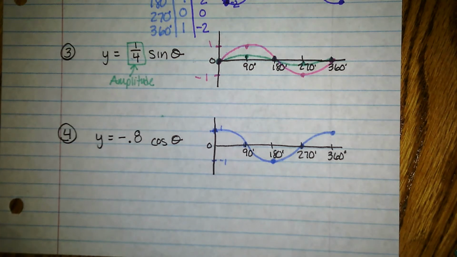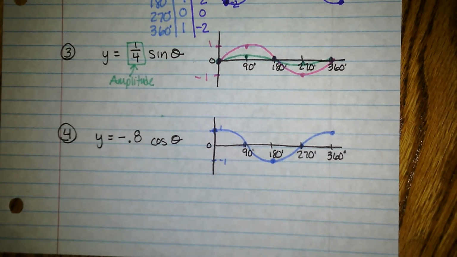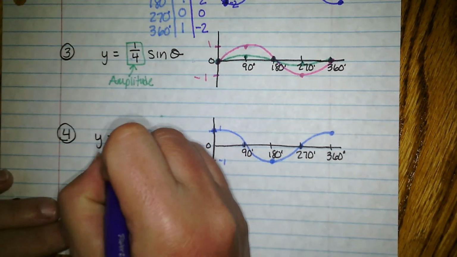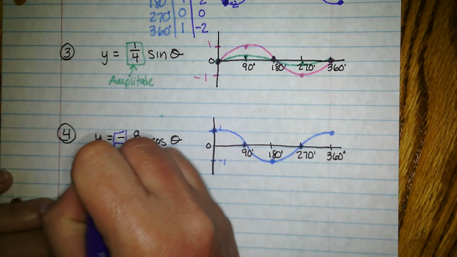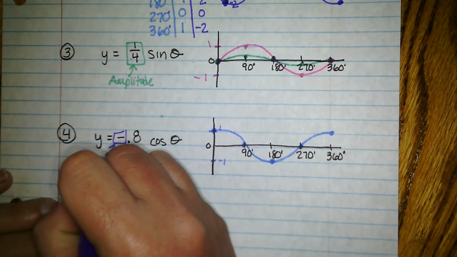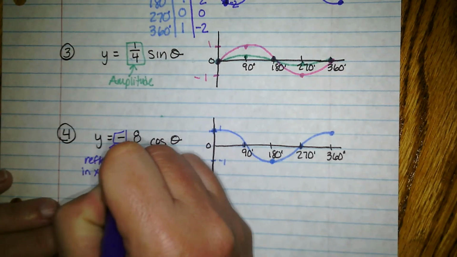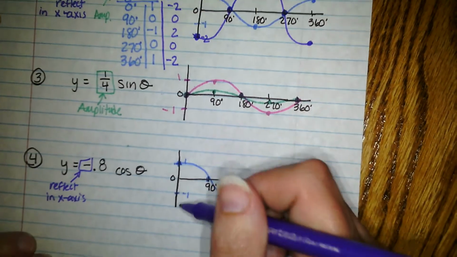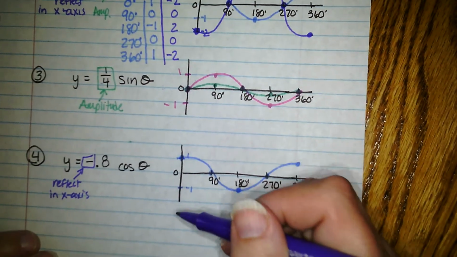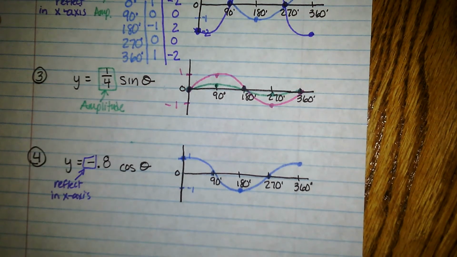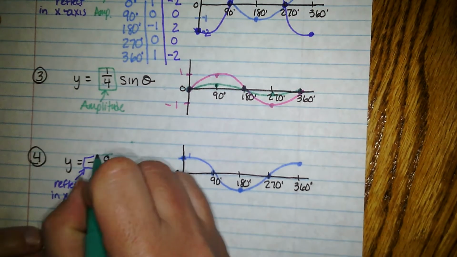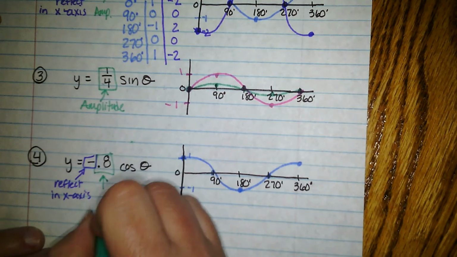But look at what's going on here. We've got another reflection. This is a reflection in the x-axis, which means that instead of starting up top, we're going to start down bottom. But there's also an amplitude change, and our amplitude is 0.8.